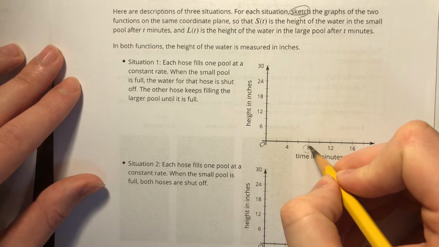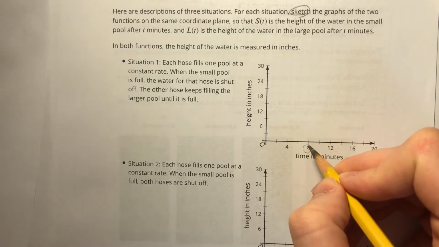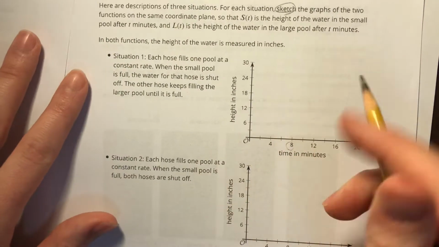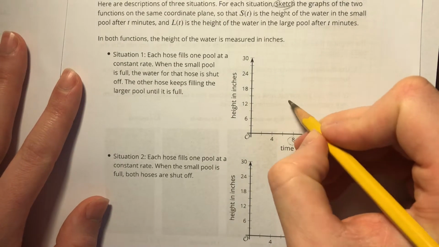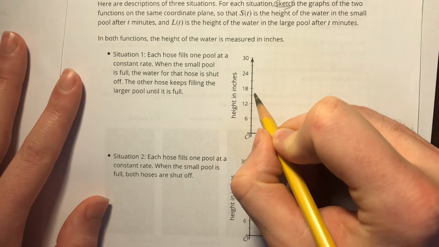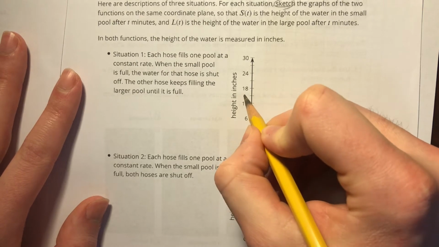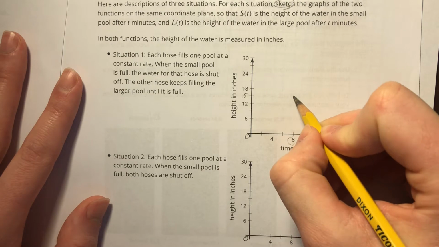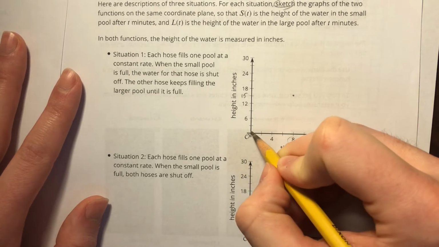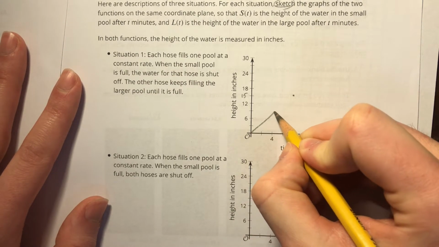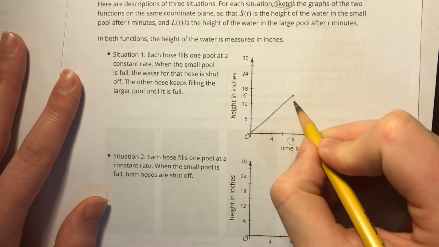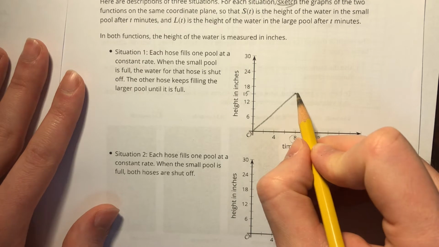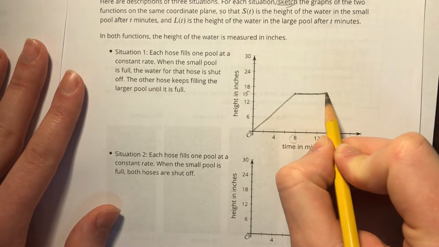So that means that if we look back here, the small pool is 15 inches deep. That means after 8 minutes, I should be perfectly at 15. So this is 12, and this is 18. In between those is going to be 15, right? Plus 3, plus 3. So I'm going to be perfectly at 15 after 8 minutes for the small pool. All right, once we get to the full volume, they're going to turn the hose off, so that height is going to stay the same.